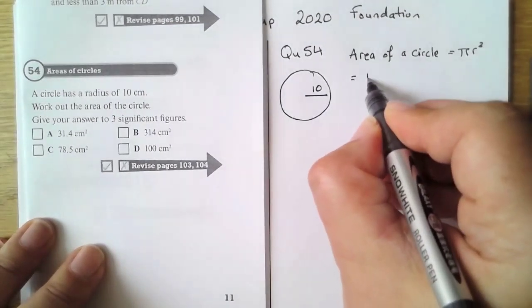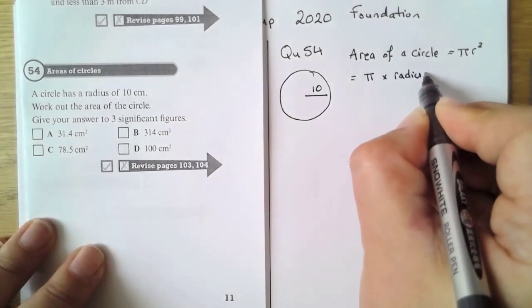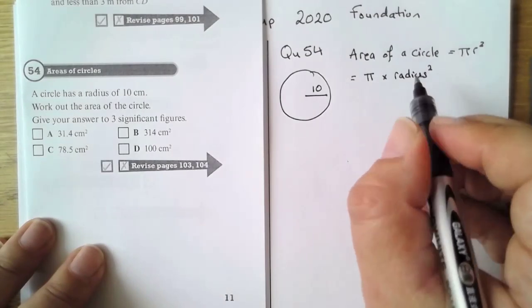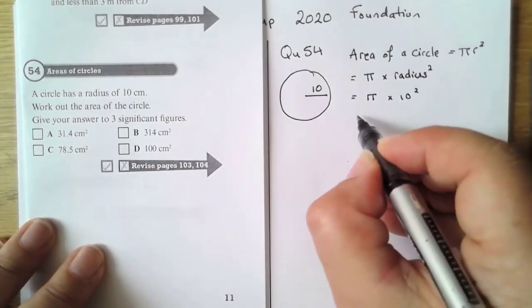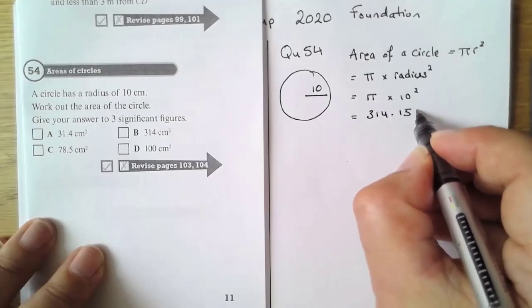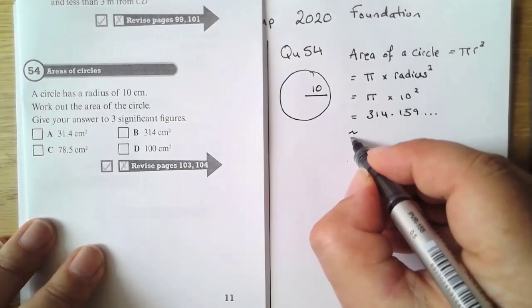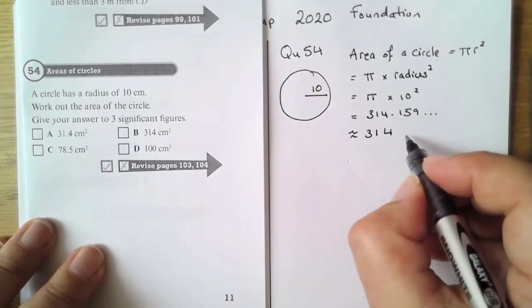So this means pi radius squared. We have to do the radius squared first. Pi times 10 squared is 314.159. And we round that to 314.